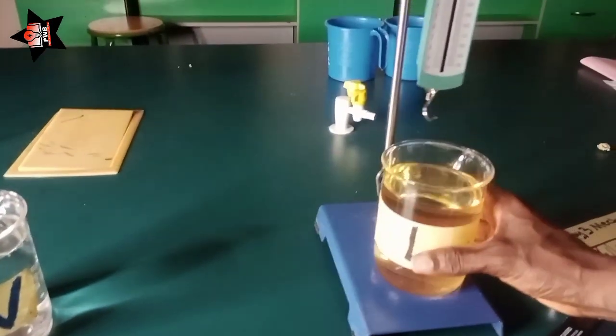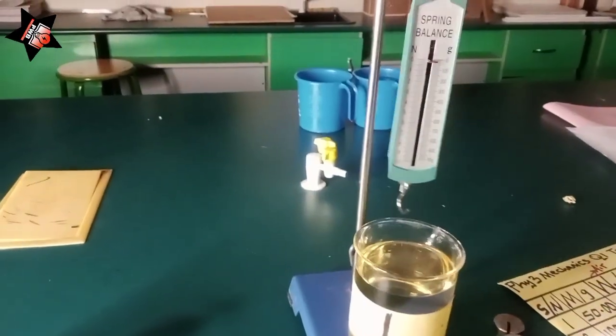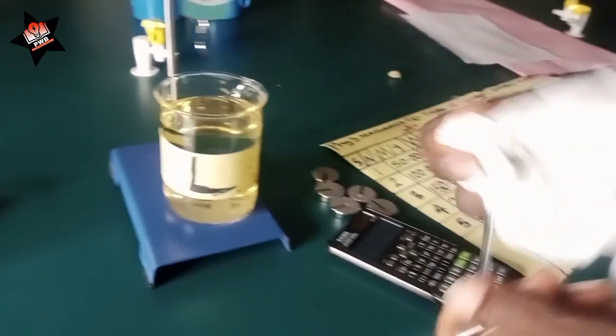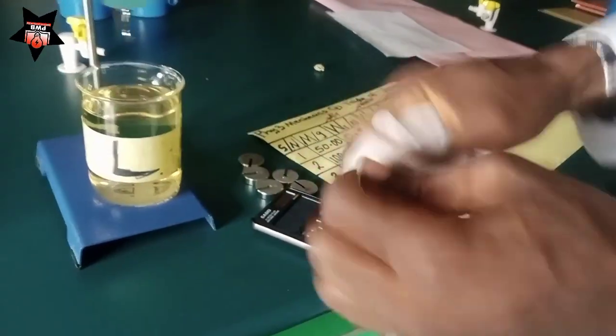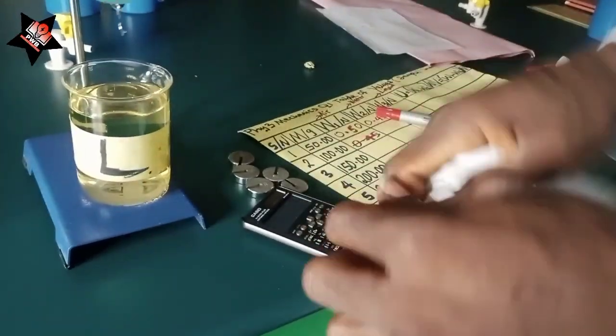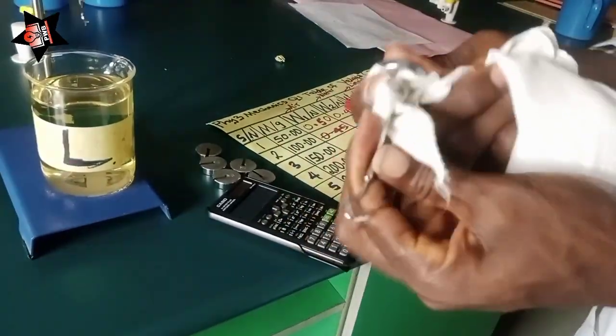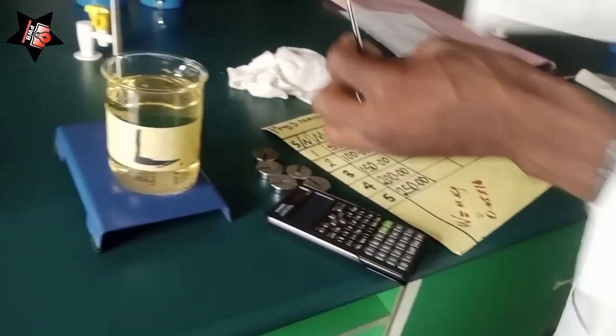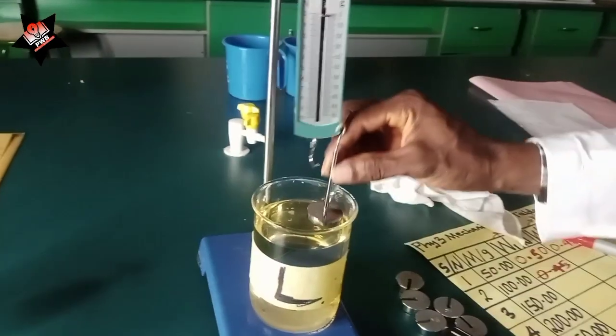This is kerosene now. We are going to clean this. You need to have a material where you don't mix them up. We want to clean the water content away from here. So we are going to lower this here.